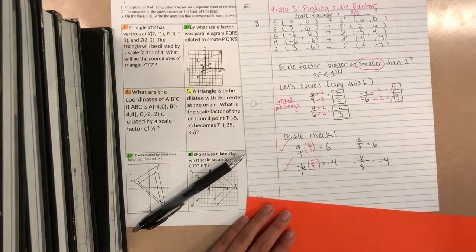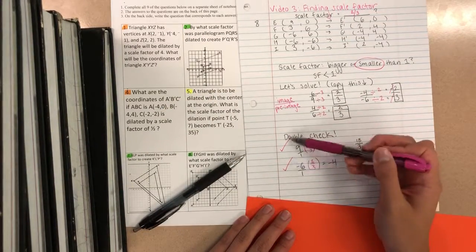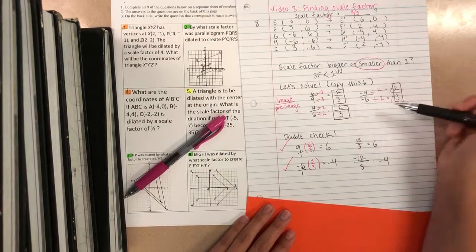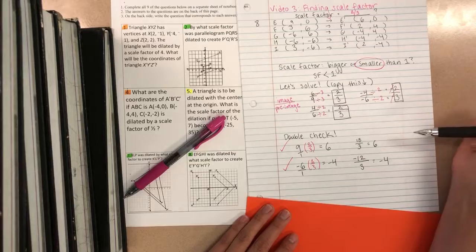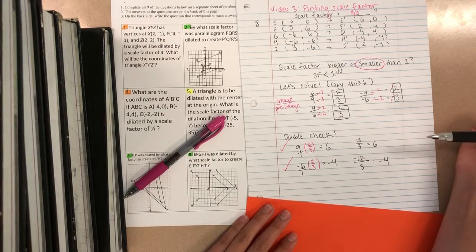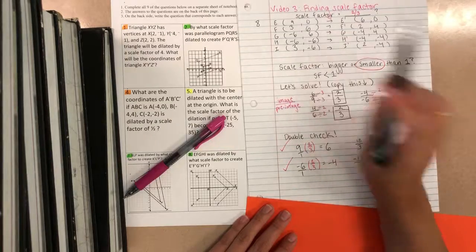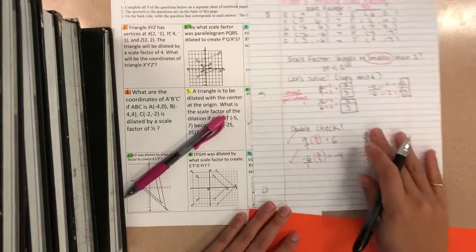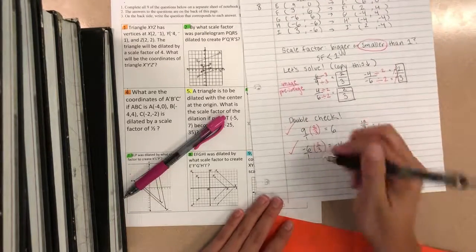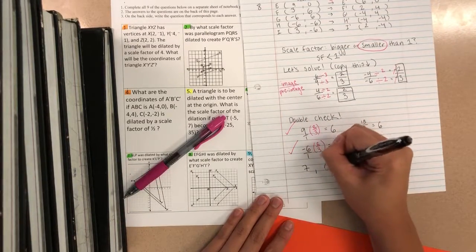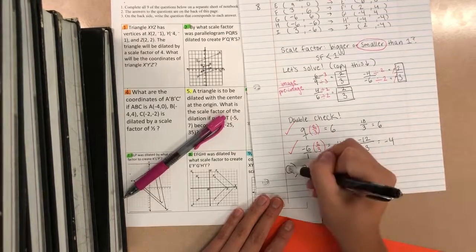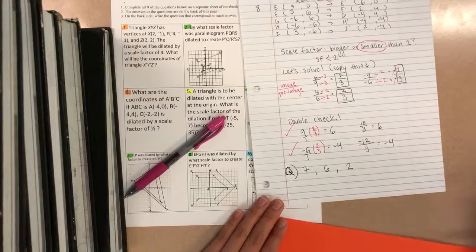So I just showed you a couple different ways. I double checked it twice, and I solved for the scale factor 3 separate times. You do not need to do all of this. You just need to divide the image by the pre-image to get the scale factor. If you're done with number 8, go ahead and try problems 7, 6, and 2. They are similar problems that will test the same skill.